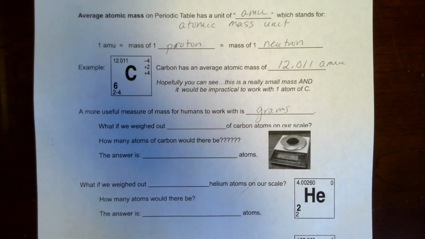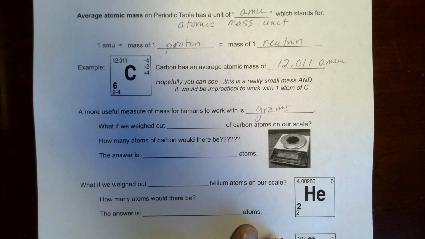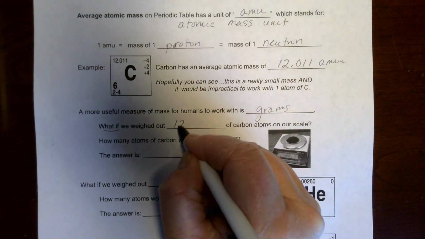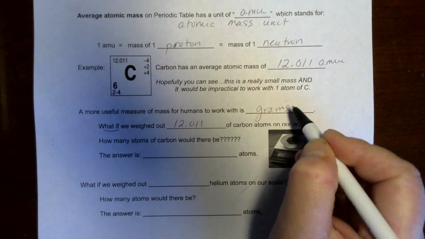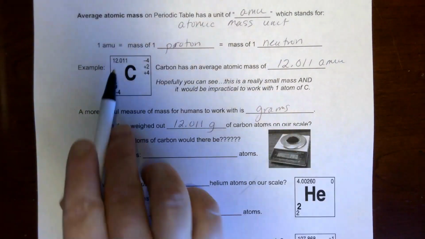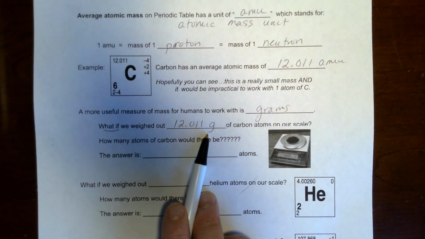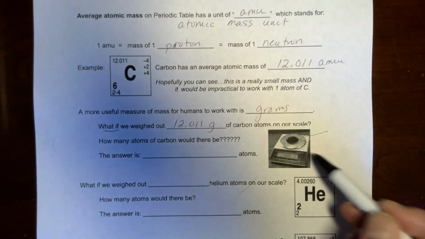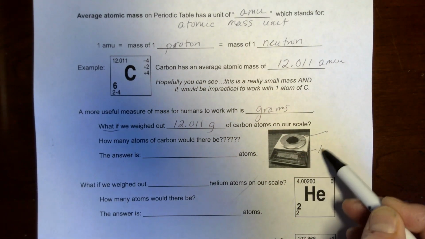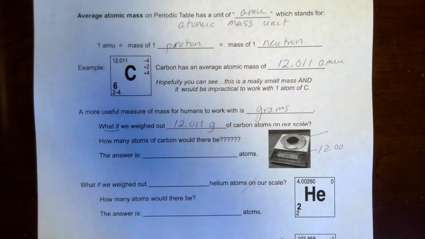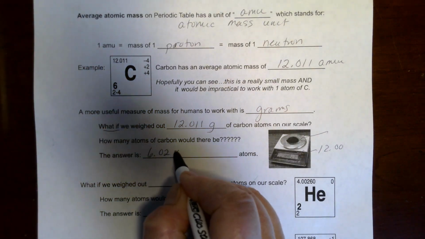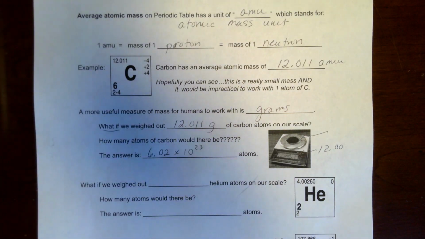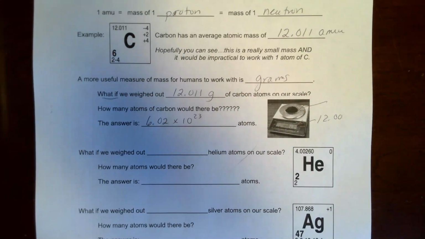Let's try something. What if we weighed out 12.011, not AMUs, but this number of grams of carbon atoms on our scale? Here's a picture right here. We've got carbon atoms, and it says 12.00, pretty close to 12.011. How many carbon atoms would there be? It turns out that there are 6.02 times 10 to the 23 atoms in that mass. Well, that's interesting. It's a lot of atoms.